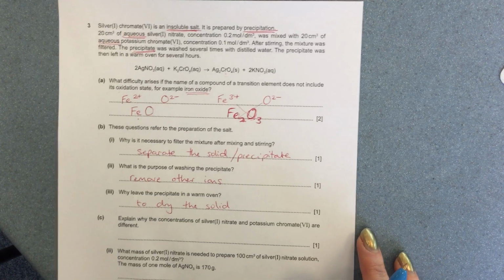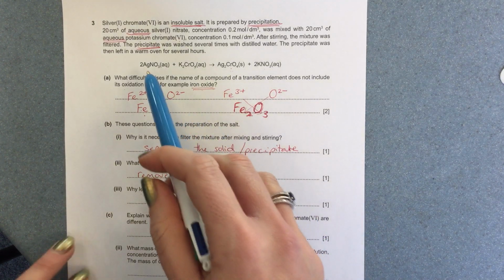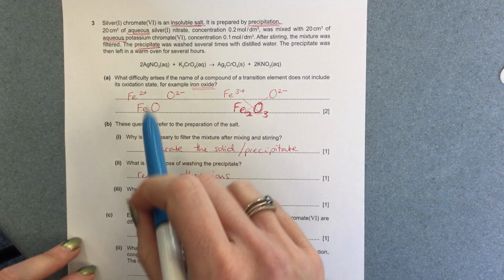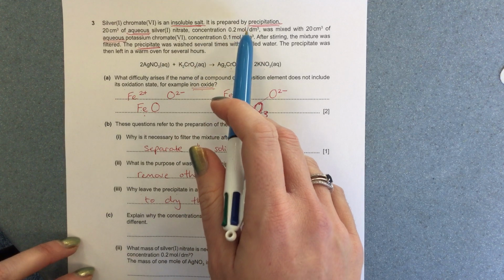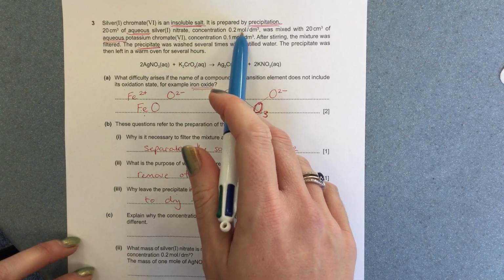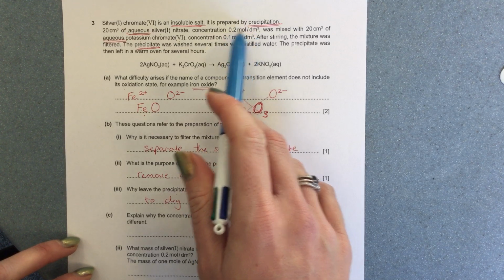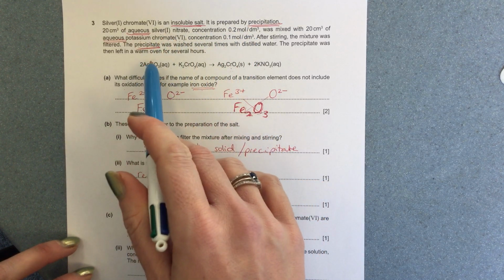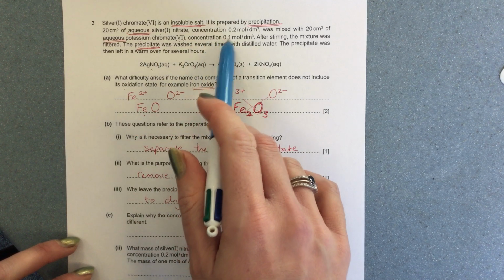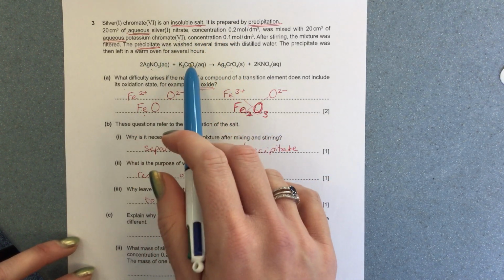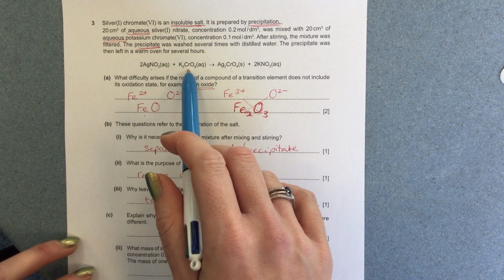Next one again is probably not going to be asked quite so much, but it's only based on a couple of topics ago when we did moles. The concentrations, which we haven't necessarily looked at yet, but 0.2 moles per dm cubed of silver nitrate. There's a 2 in front there. 0.1 potassium dichromate. There's nothing in front, which means there's one of those.